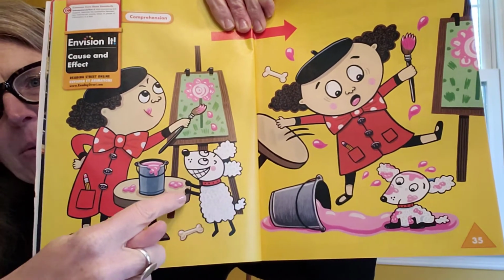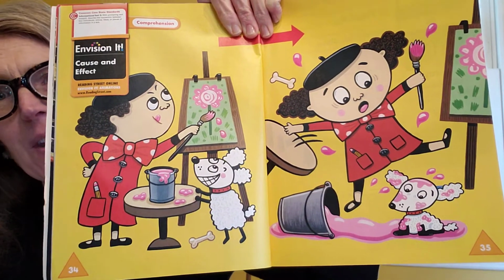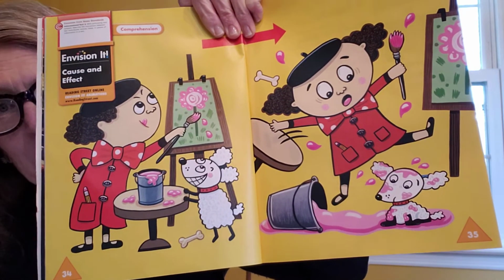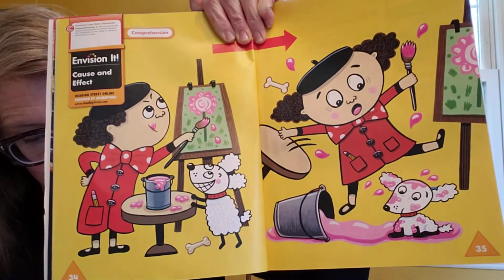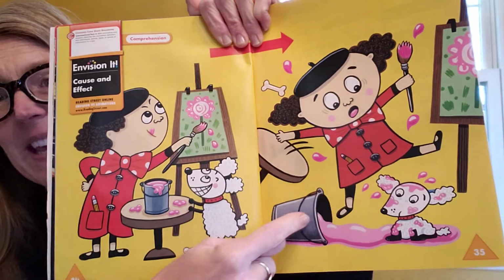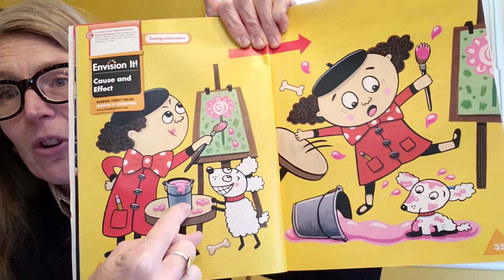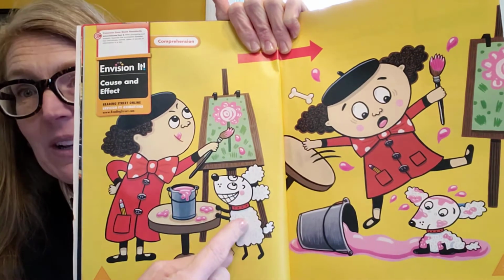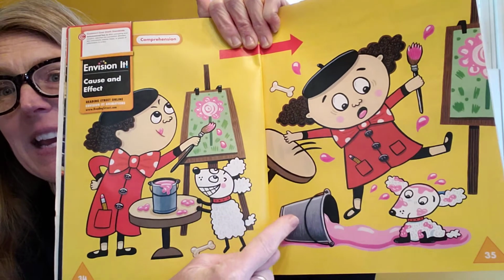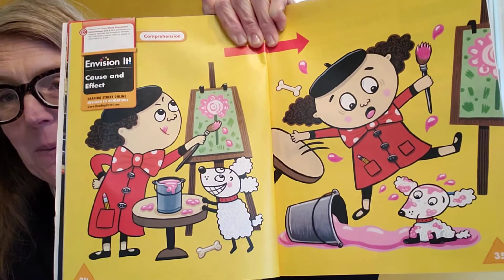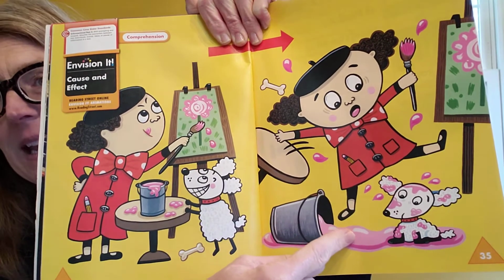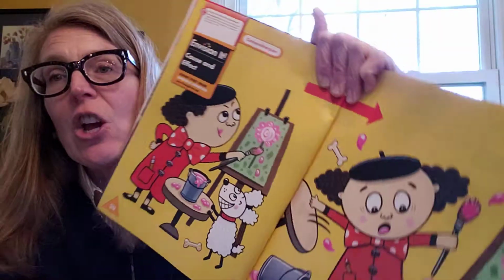If you said the dog pushing on the table causes the paint to spill, then you are correct. And is the paint spilling the cause or the effect of him pushing on the table? Very good. It's the effect. The cause is he's pushing on the table. So the effect of him pushing on the table, meaning what's going to happen because he's pushing on the table, is that the paint is going to spill. Okay? So the dog pushing on the table is the cause. The effect is the paint is going to spill on the floor. Okay? So today we're going to talk about cause and effect.